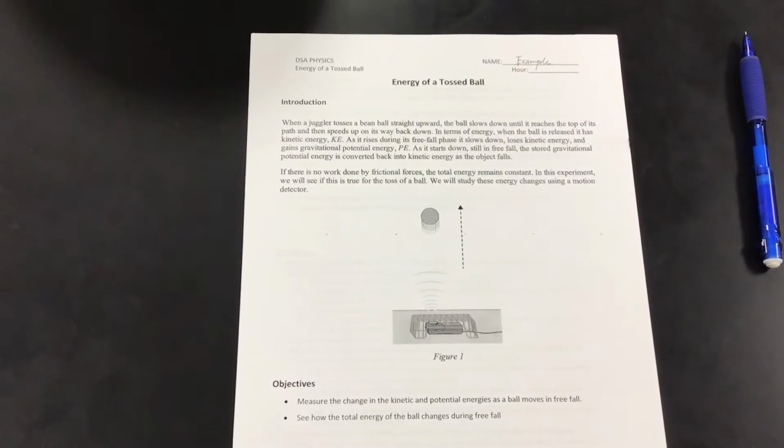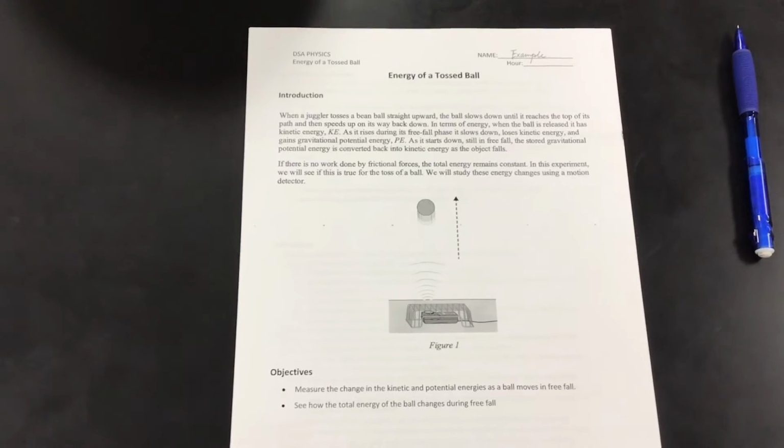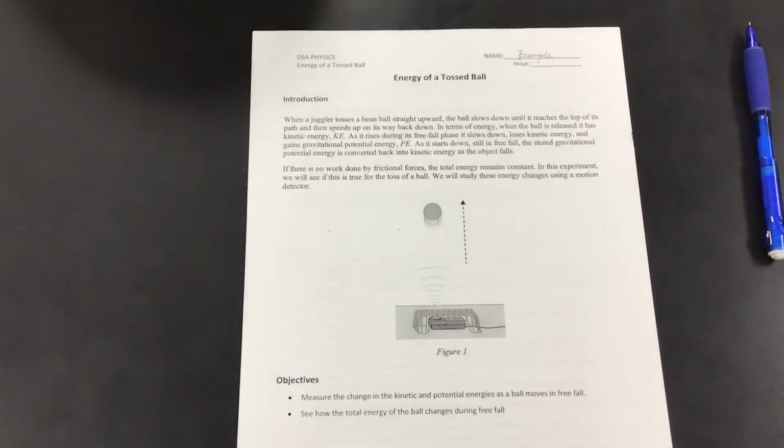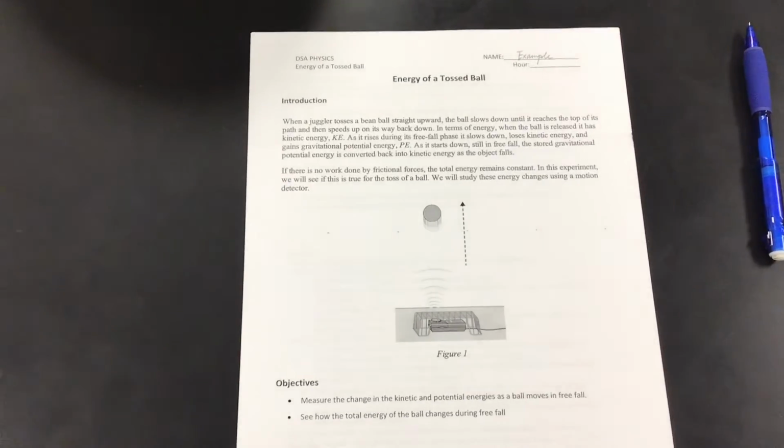This is the energy of a tossed ball lab. Please read through the introduction and also finish the preliminary questions first. Then we'll go into the lab section.